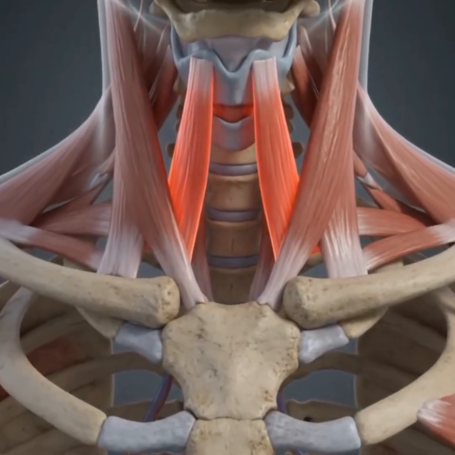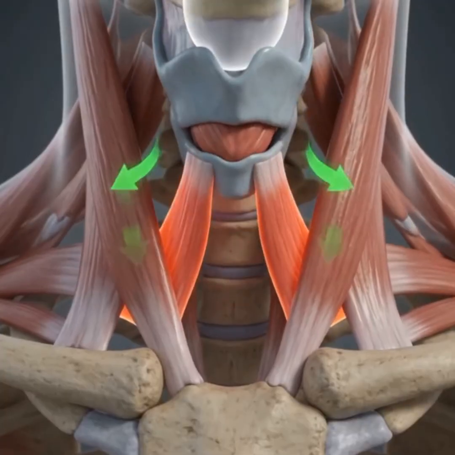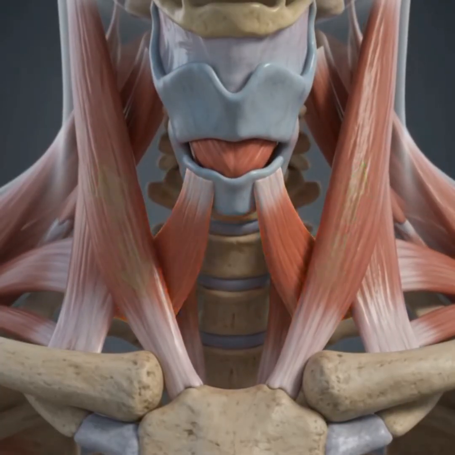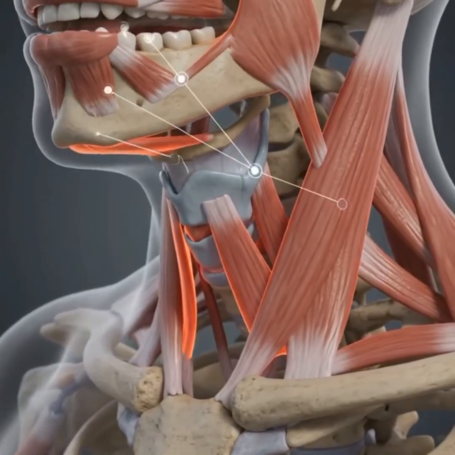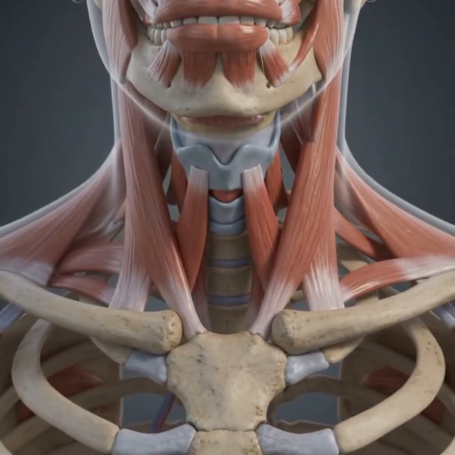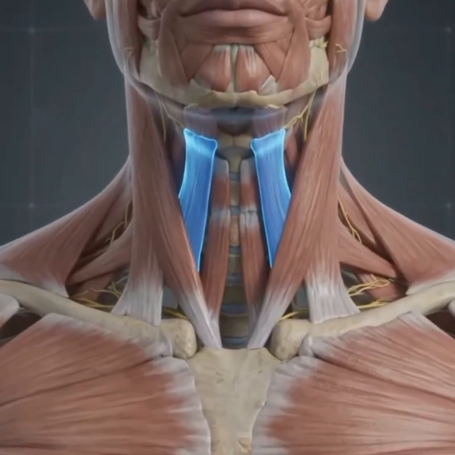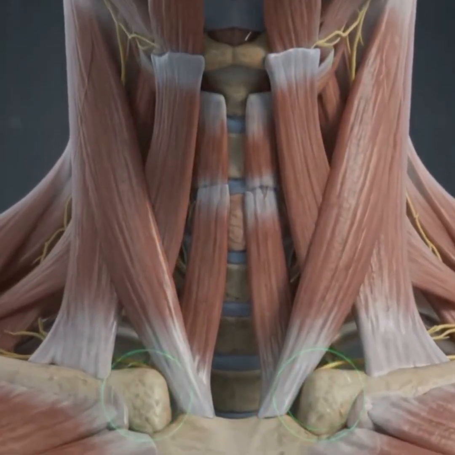The infrahyoid muscles lie inferior to the hyoid bone. They depress the hyoid after swallowing. They also stabilize it for tongue and jaw movements. The sternohyoid is a superficial strap muscle. It originates from the manubrium and the clavicle.